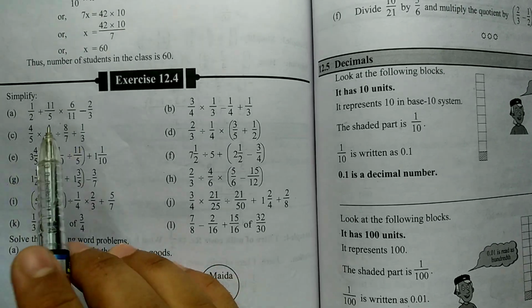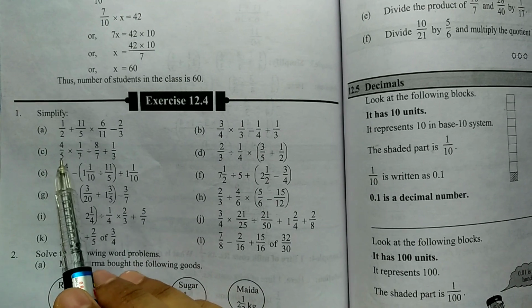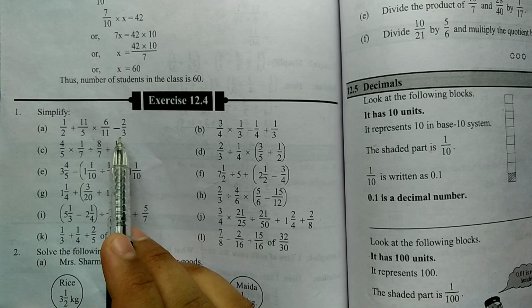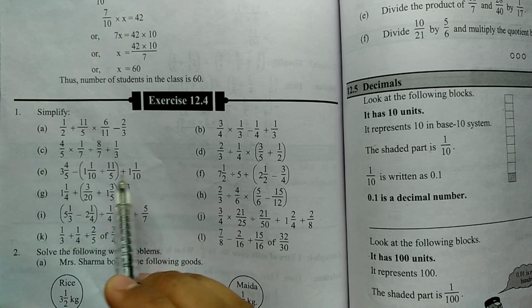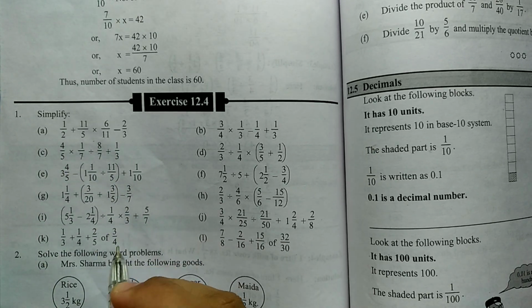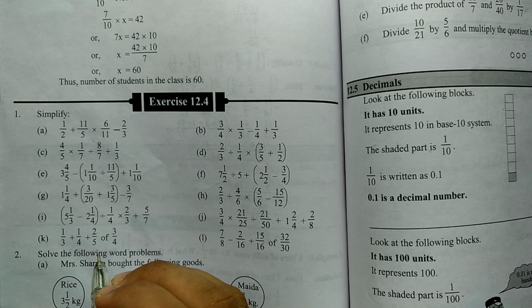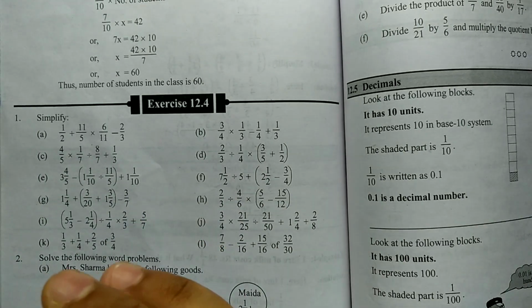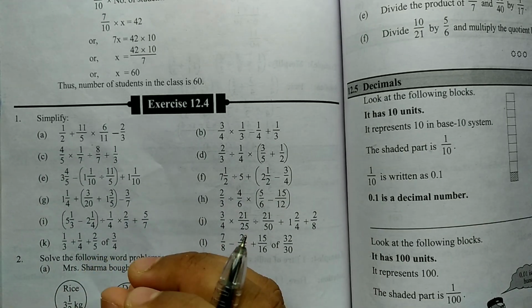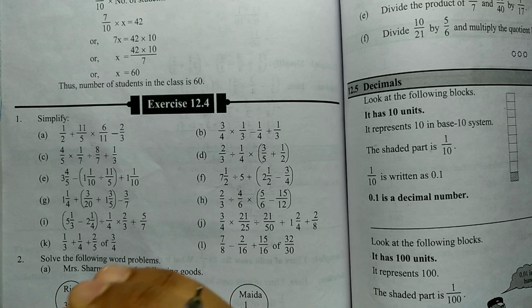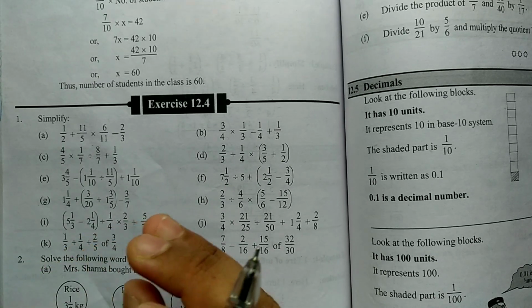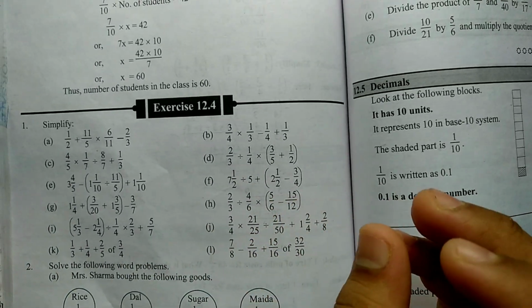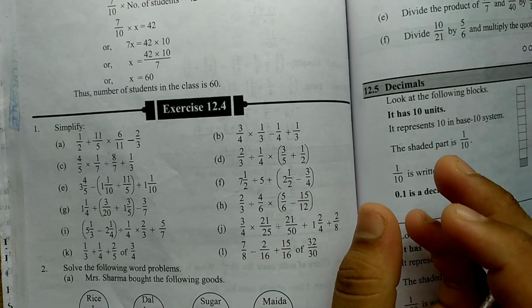Okay, so here you can see question number 1a. In question number 1a, addition is given, multiplication is also given, and the minus sign is also given, right? So here, as we know about the BODMAS rule, right? The BODMAS rule says that multiplication should be done before addition. Division, then after multiplication, and then after addition, and then after subtraction, right?